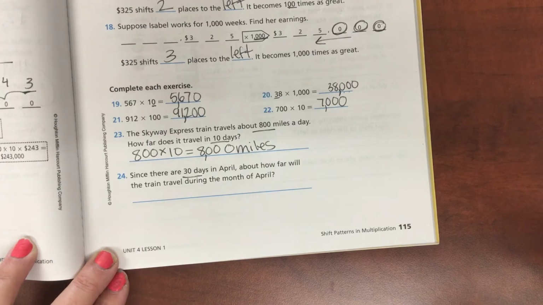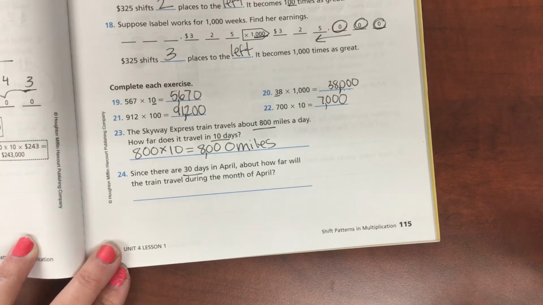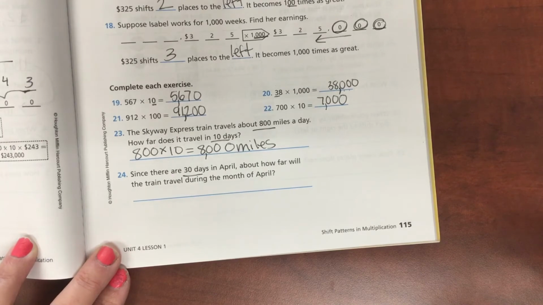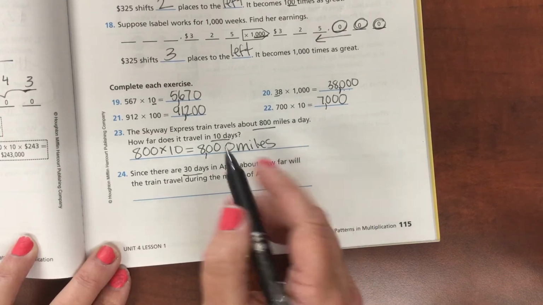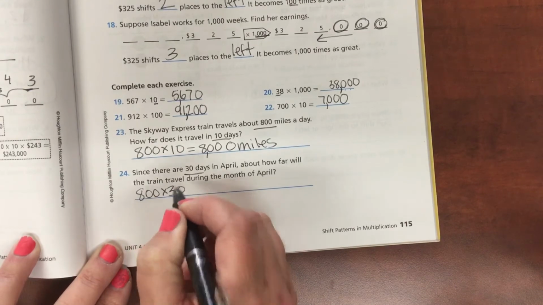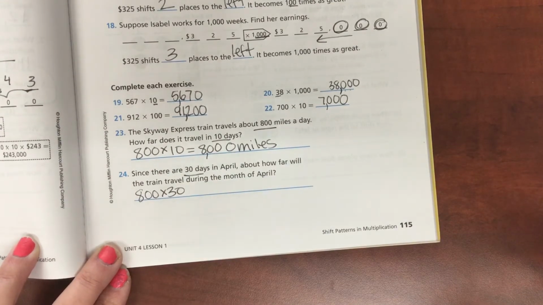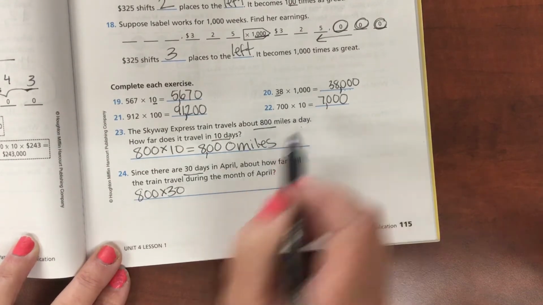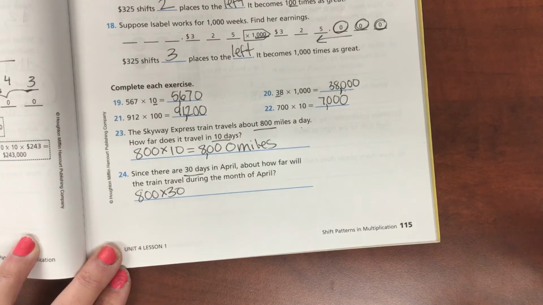Go ahead, talk to us about it, Mason. Stand up and talk to us about it. So what I did, I knew that 8 times 30 equals 24. So then I just added the 3 zeros and I got 24,000. So you said you were going to do 800 times 30, right? Okay. Because it goes 800 miles in one day, but we have 30 days.